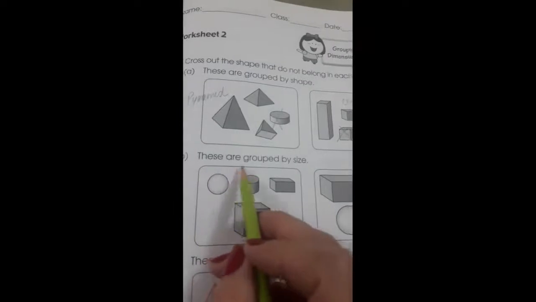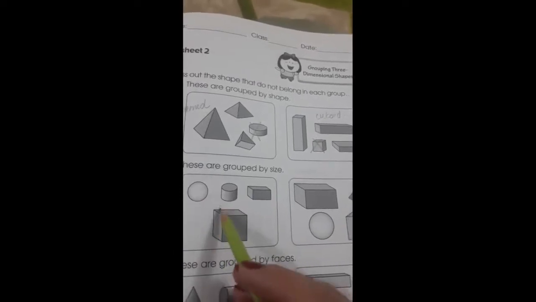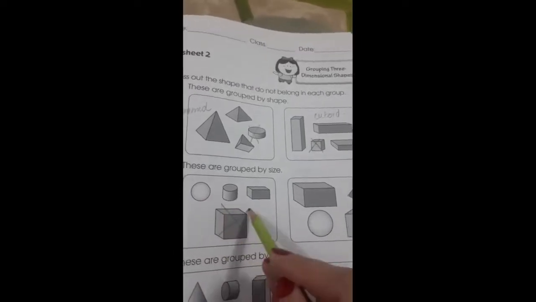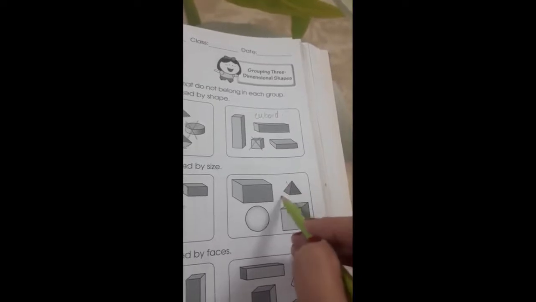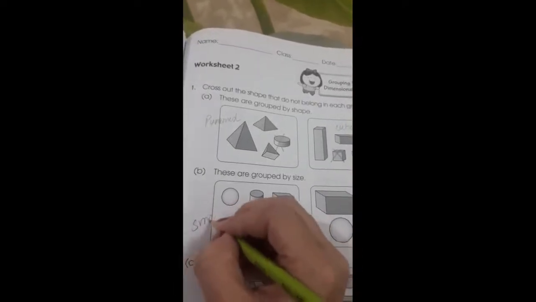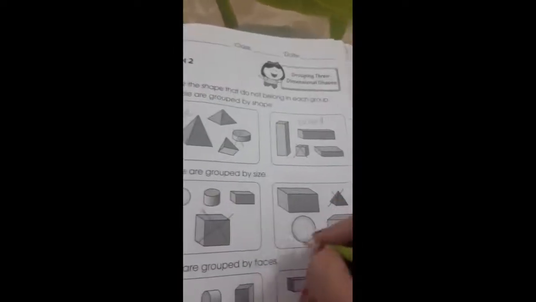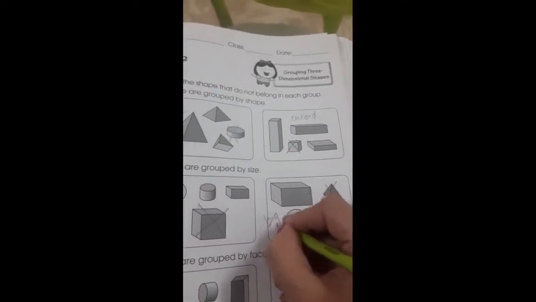These are grouped by size. Now let's see. These 3 shapes are equal in size, but this is a big cube. So I am going to cross it out. Now these 3 shapes are big and this is small. So I am going to cross it. So we are going to group it: small and this is big.